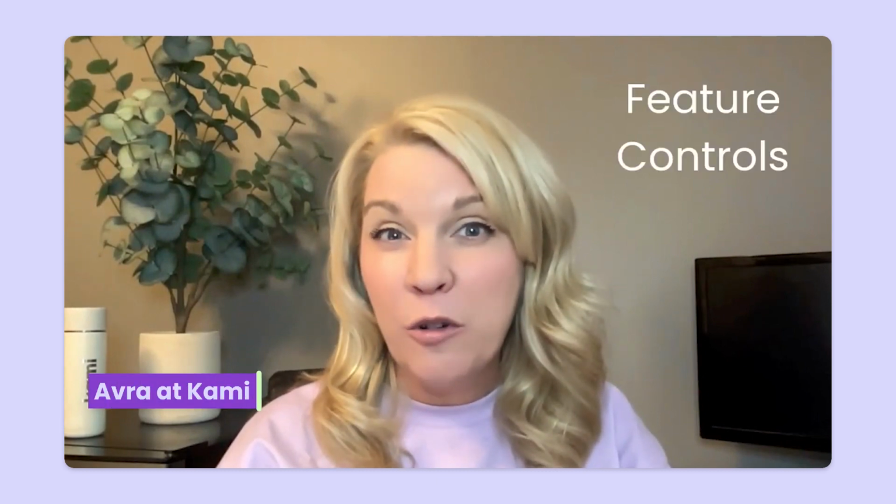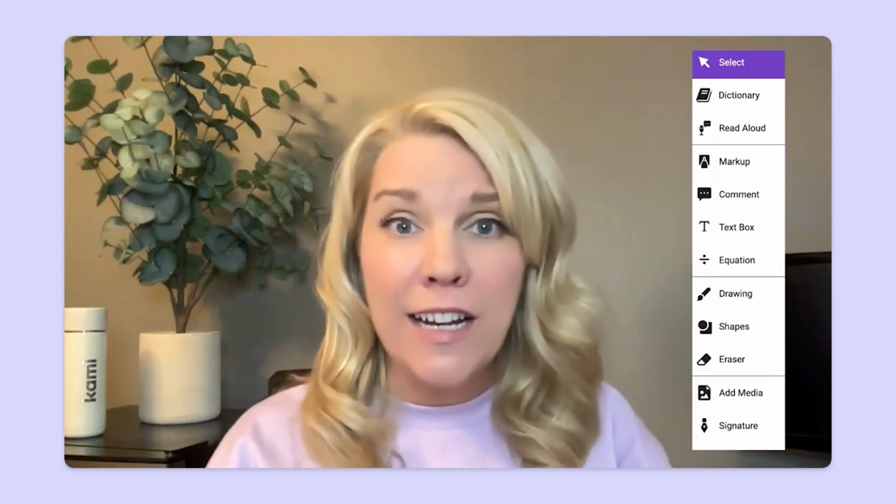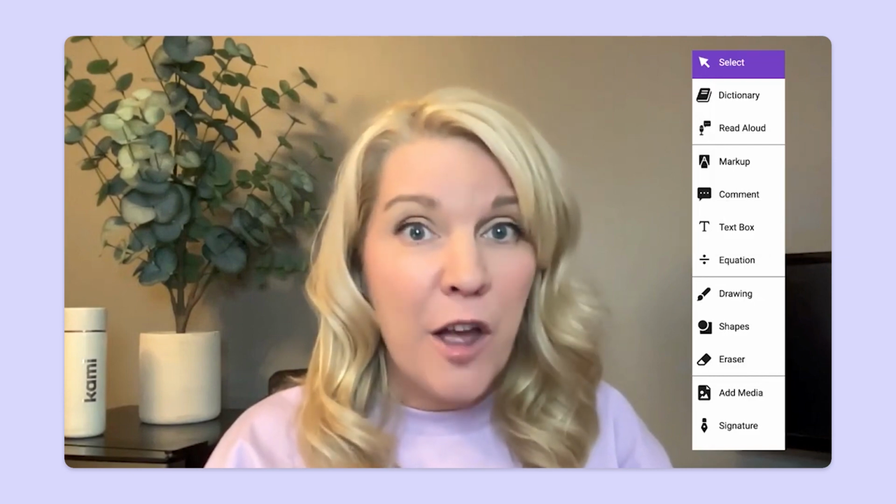Did you know that Kami has something called feature controls? What are feature controls? It's a special way for teachers to be able to control the features that kids have access to in Kami. So what do I mean? I mean, if you want them to just have the text box tool, that's all they'll have. Or if you want them to be able to draw, but nothing else, you can do that as well. Let's take a look at the possibilities.